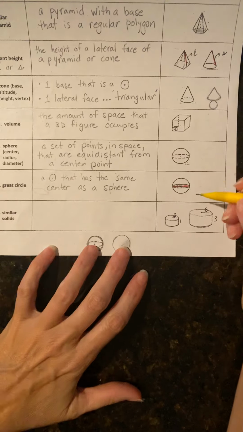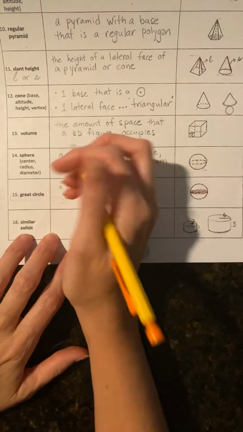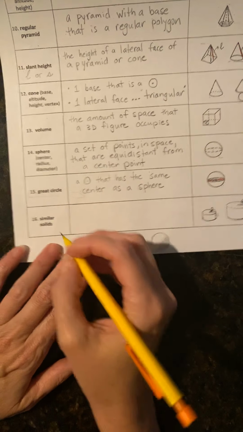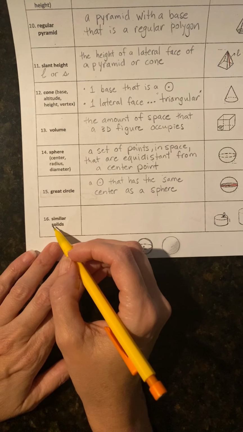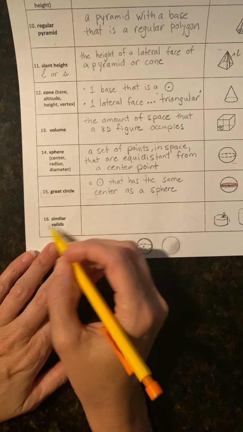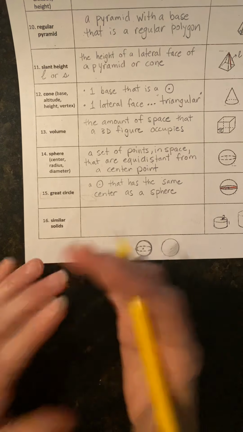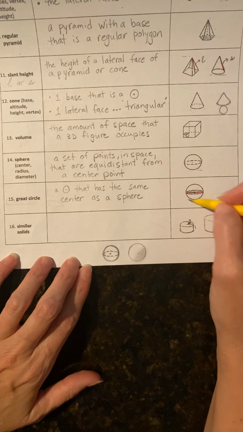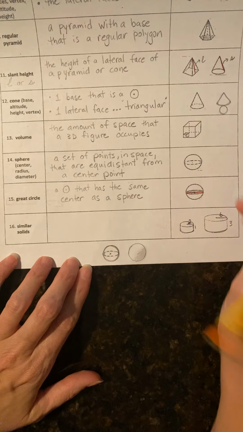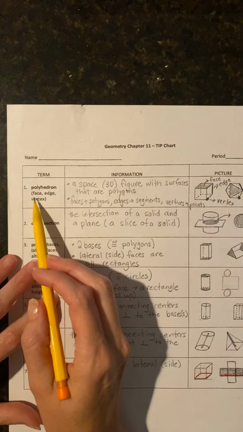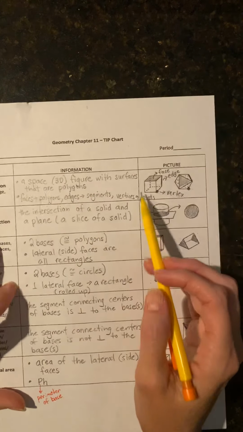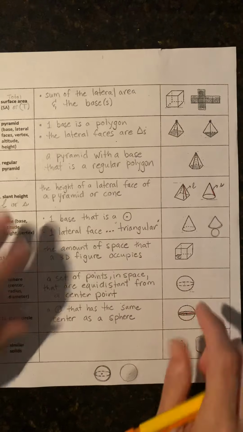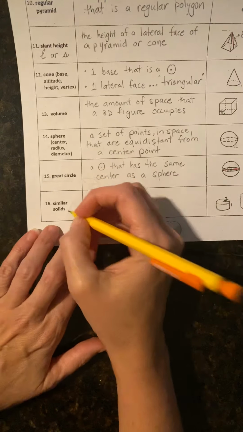Okay, so the term on the bottom of the chapter 11 tip chart is similar solids, and remember, solids are all of the polyhedra plus things like spheres, because a sphere isn't in the set of polyhedra since there are no polygons around the side. So remember, a polyhedron is a 3D figure made up of polygons, but we want to include spheres in there.